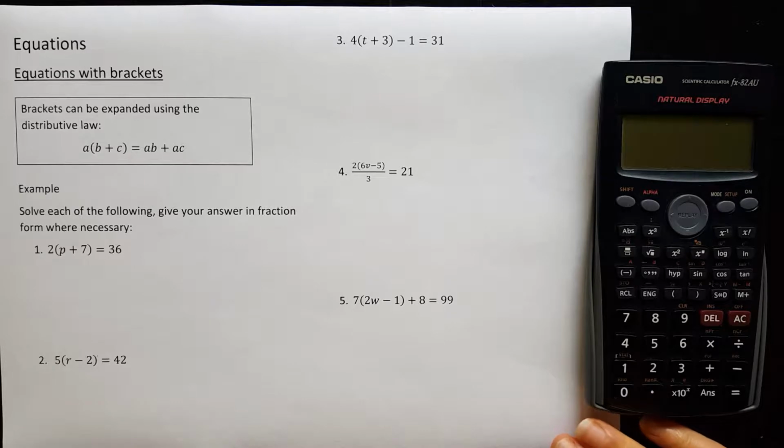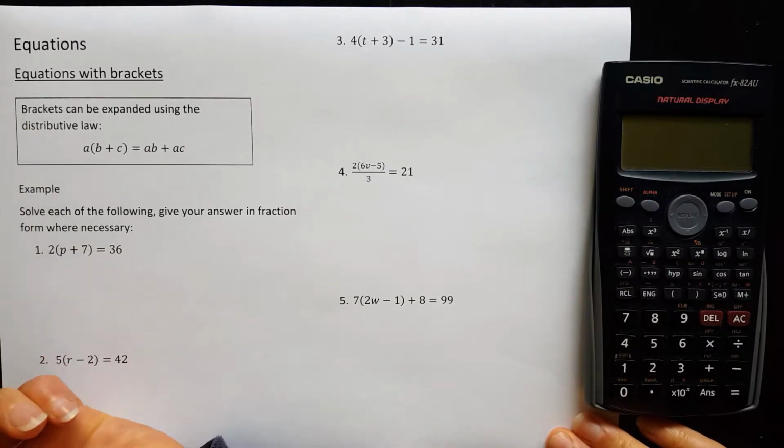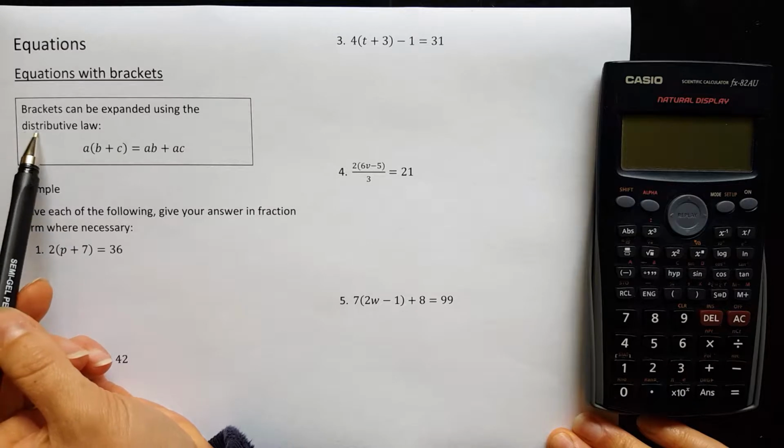Today we're doing equations, and we're going to do equations that involve brackets. So to solve equations involving brackets, first of all we want to expand the brackets using the distributive law.